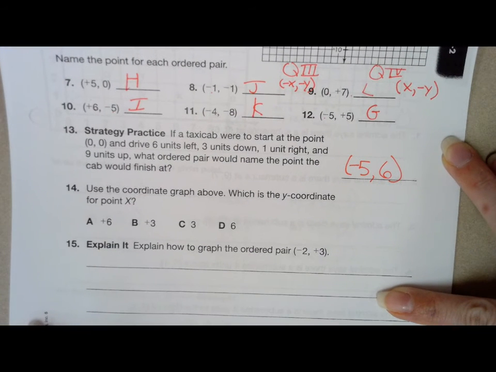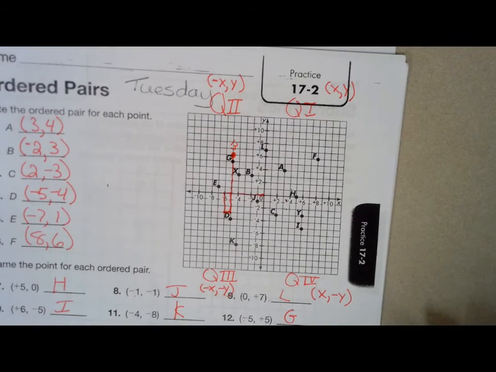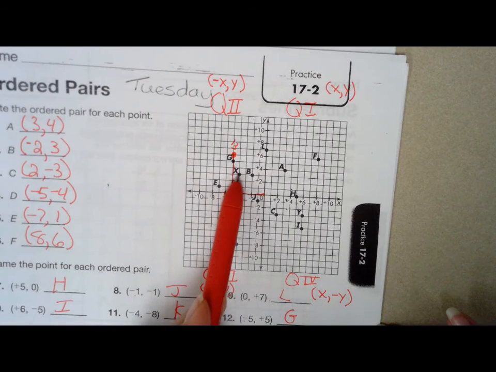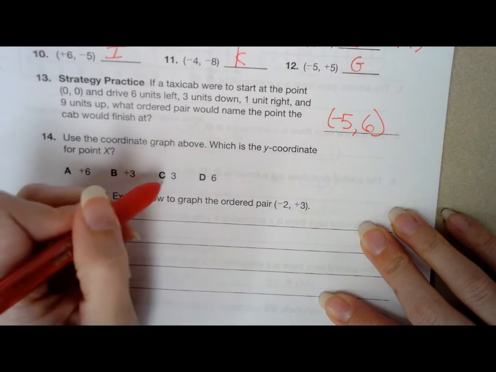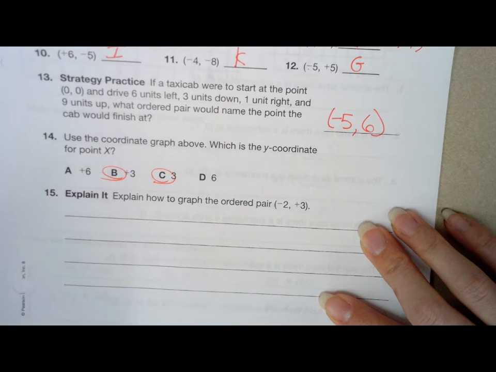Use the coordinate graph above. Which is the y-coordinate for point X? So we got to find point X, which is right here. The x-coordinate is negative 4, but the question wants to know the y-coordinate. So the y-coordinate is just 3. We're not going to put both of them. We're just going to put a 3. I would circle this one, but you could circle either of those.